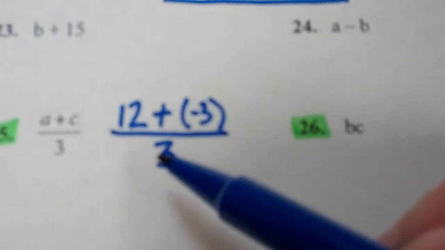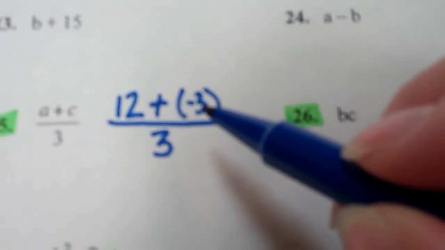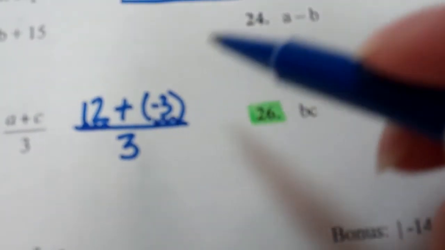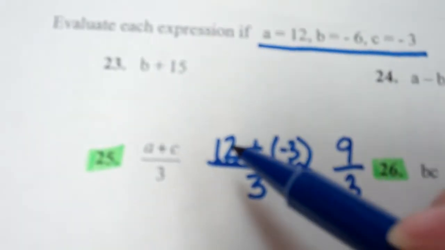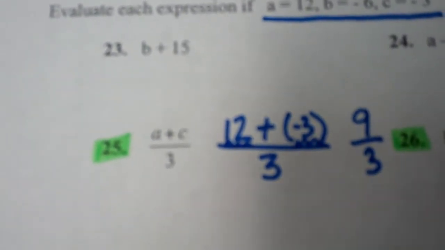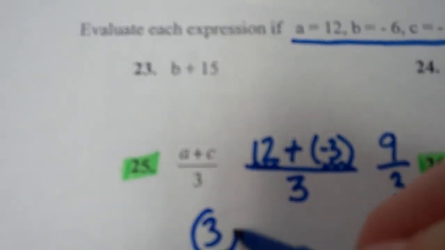When you have a problem like this, you're going to do the stuff on the top first and then divide. So I have 12 plus -3. Same signs, add and keep, different signs, which these are, subtract. I subtract, I get a 9 over 3. Keep the sign of the higher number, which is positive, then you'll be exact. What is 9 divided by 3? It is 3.